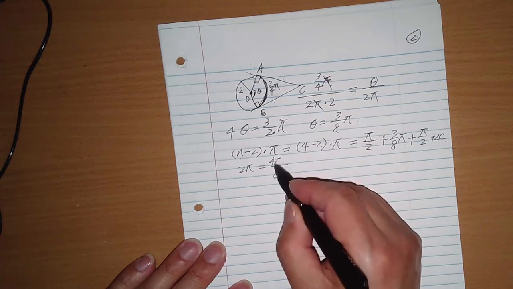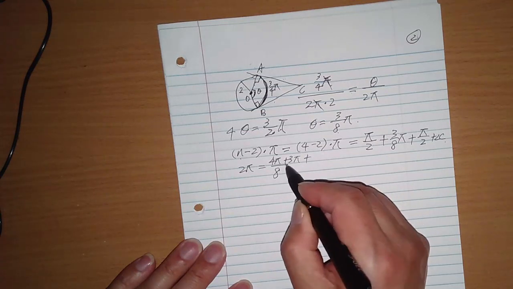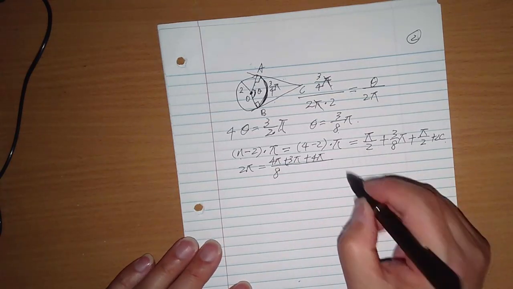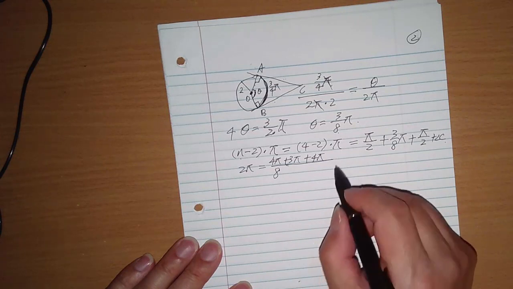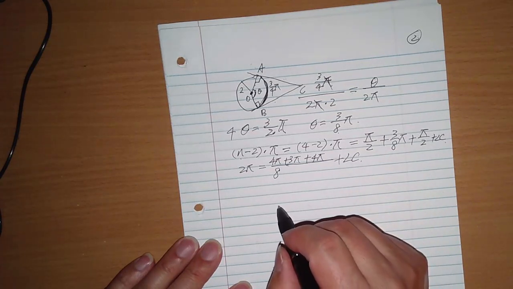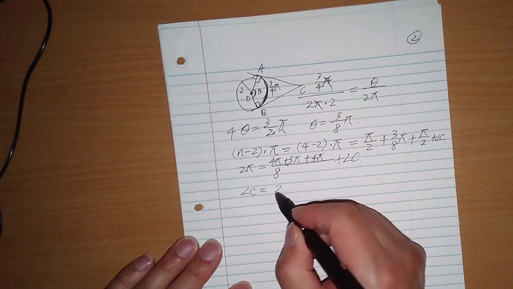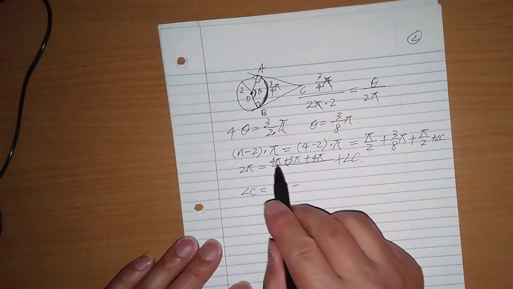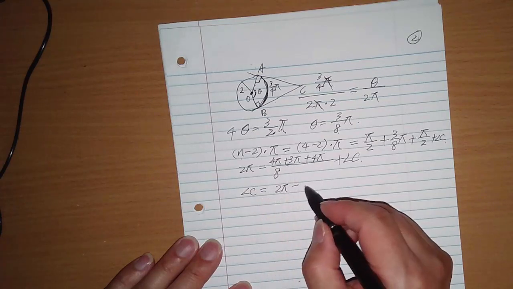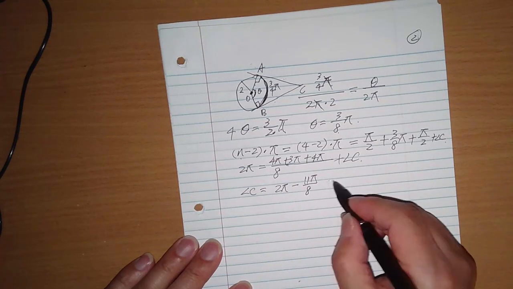So it's going to be 2 pi plus 3 pi plus 2 pi, plus angle C. And then angle C will be 2 pi minus 7 pi over 4.